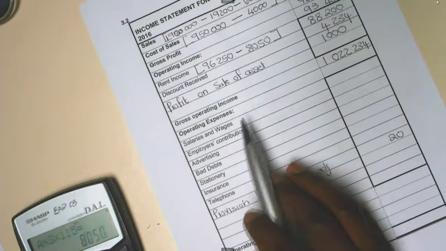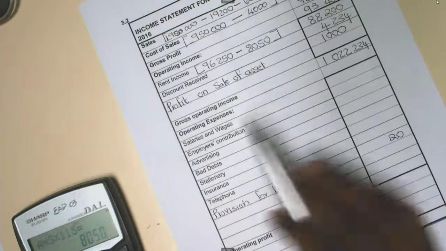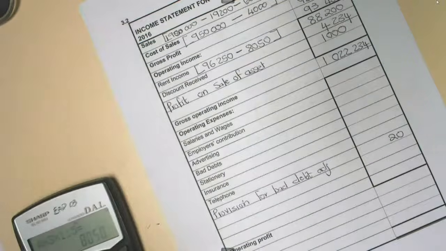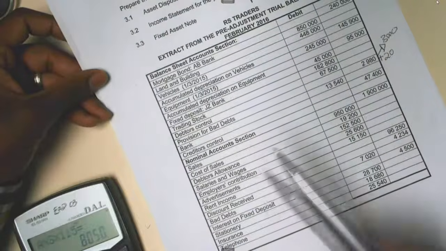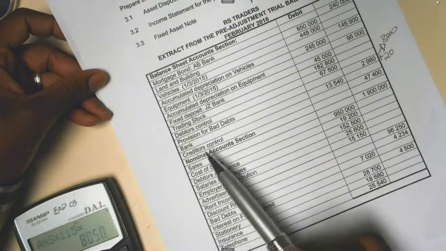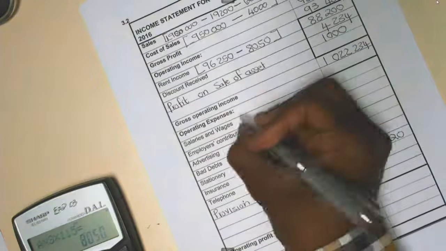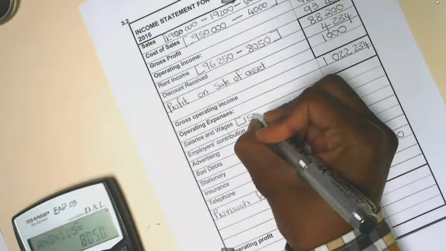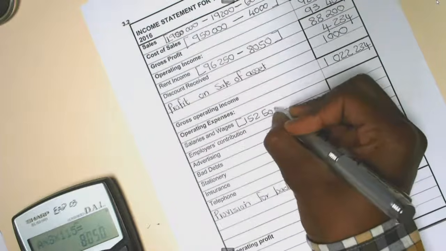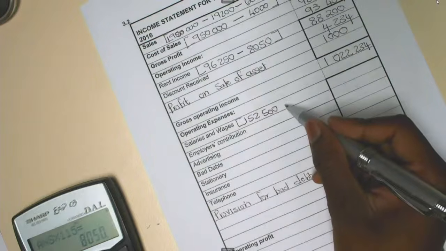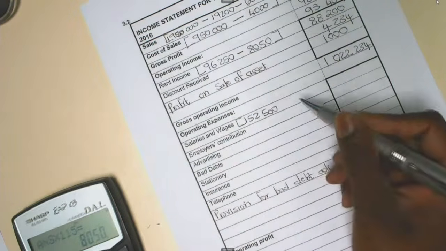Under our expenses, we have salaries and wages. Now, for salaries and wages, we go to the information. Under the information, we have salaries and wages there as 152,500. Remember, immediately you slot it in there, 152,500, right? So you need now to go and look for salary or wages which was omitted or which the bookkeeper forgot to include.